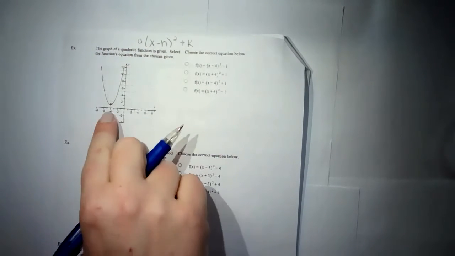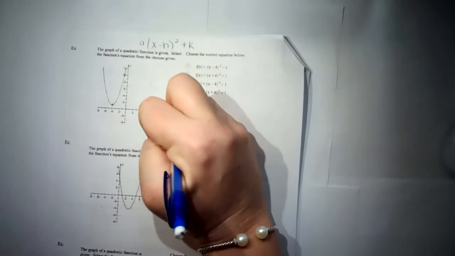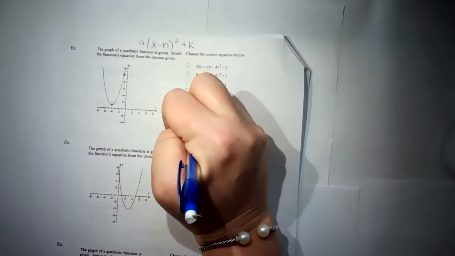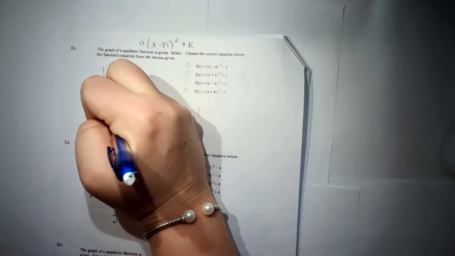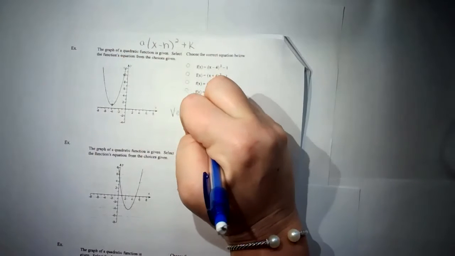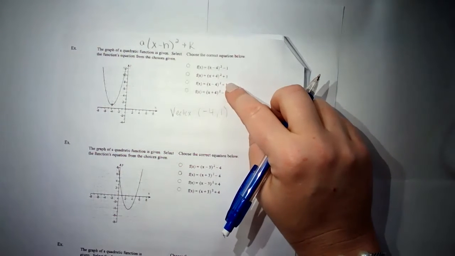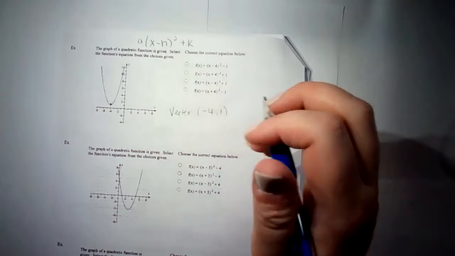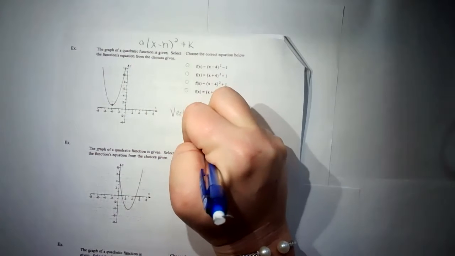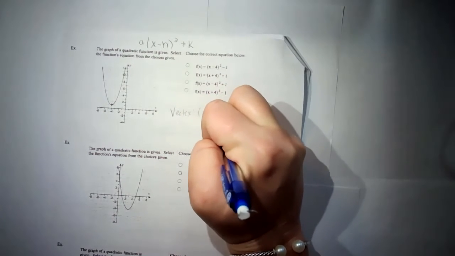According to my graph, my vertex is going to be (-4, 1). I look back up here, they all have some version of 4 and 1. So now I have to be really careful. This is h and this is k.